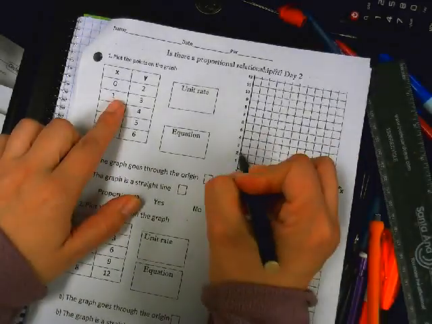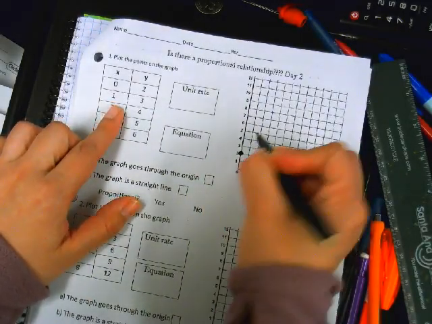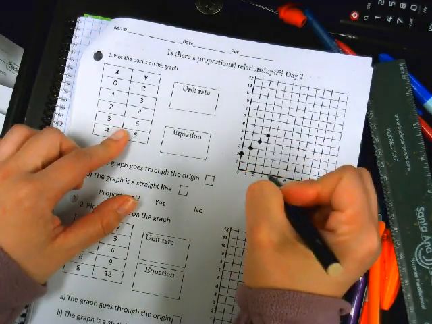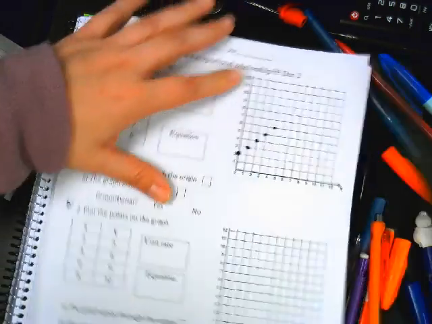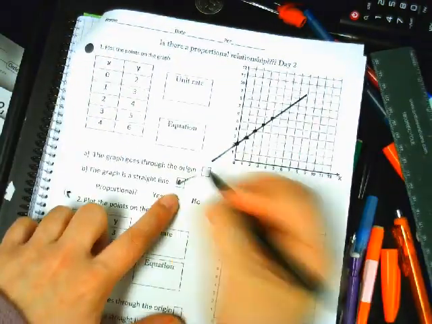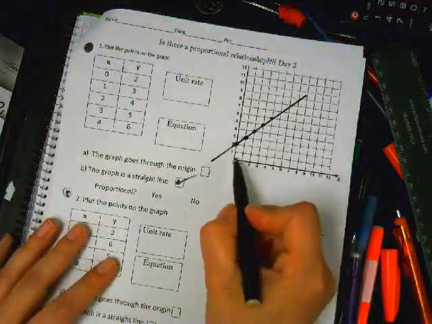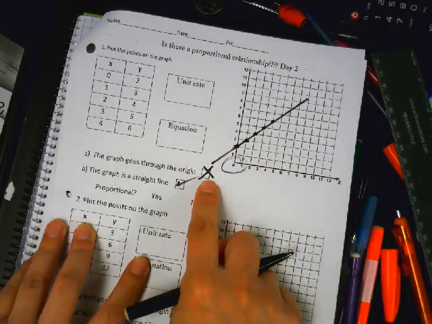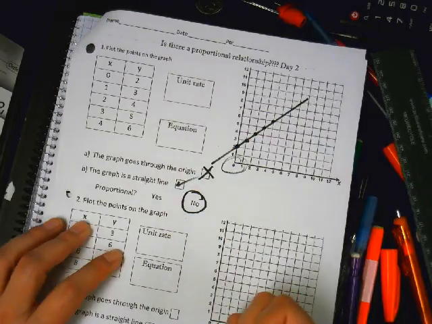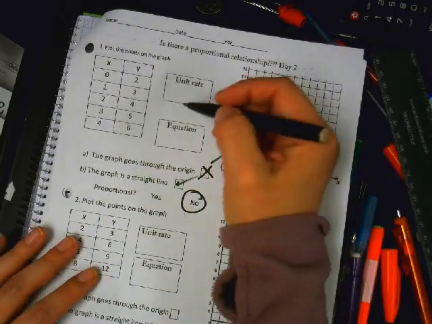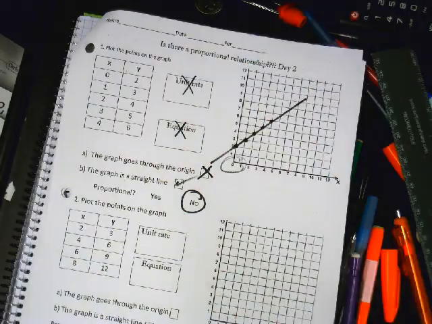0, 2, 1, 3, 2, 4, 3, 5, 4, 6. Now, it looks great on paper, right? You're like, it's a straight line. Woohoo! But does it go through the origin? No. So as soon as you say no here, it's not proportional. It's ruined. You can't do it. There is no equation. There is no unit rate for 7th graders.